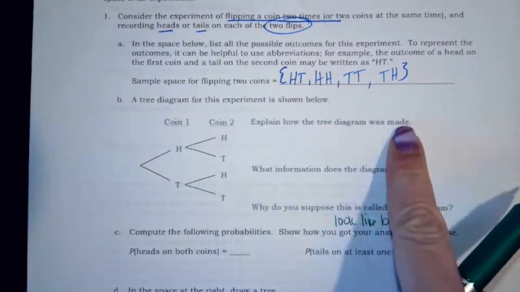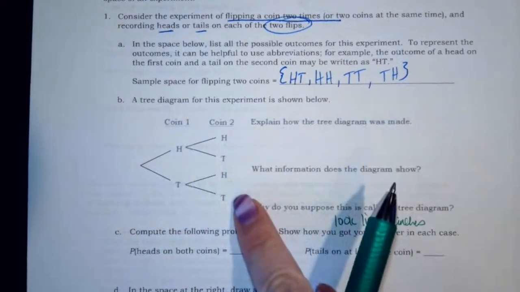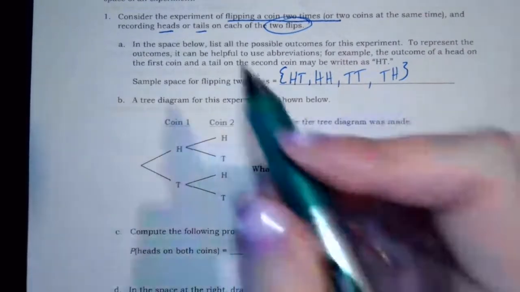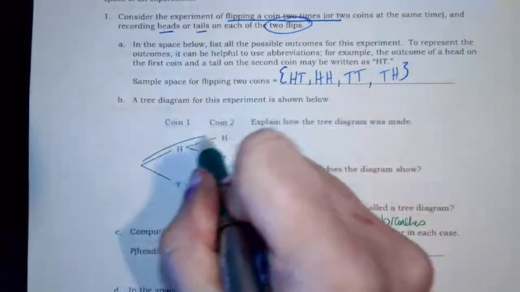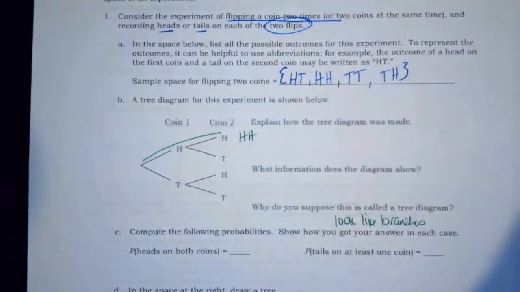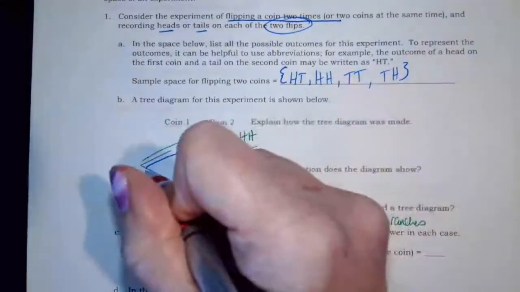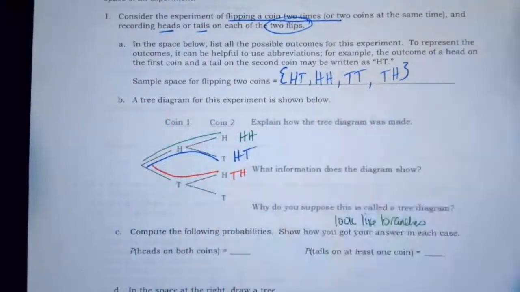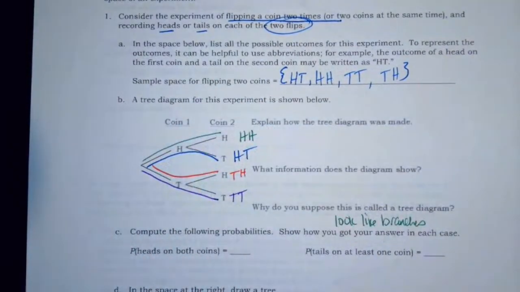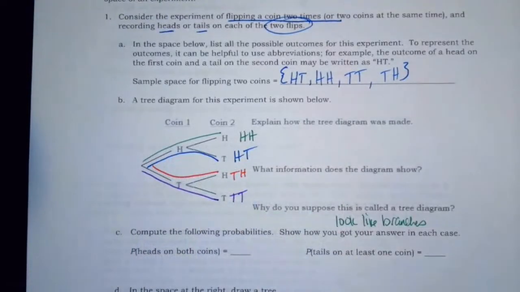So explaining how the tree diagram was made, it shows the outcome from the first coin flip and then the possible outcome on the second coin flip, tying it into what happened the first time, so that I have 4 distinct branches. One possible outcome would be heads, heads. Another possible outcome would be heads, tails. A third possible outcome would be tails, heads. And then the 4th and final possible branch would be tails, tails. So I have all 4 outcomes shown, but I just follow my branches to get there.